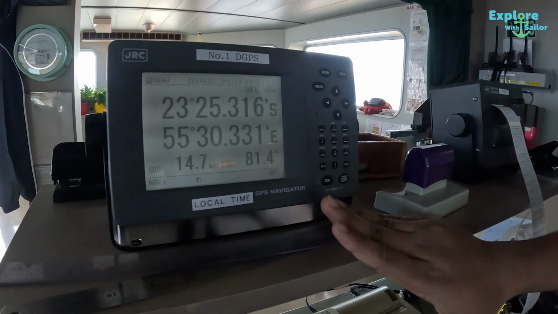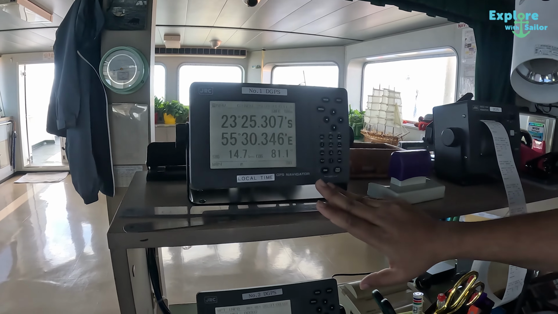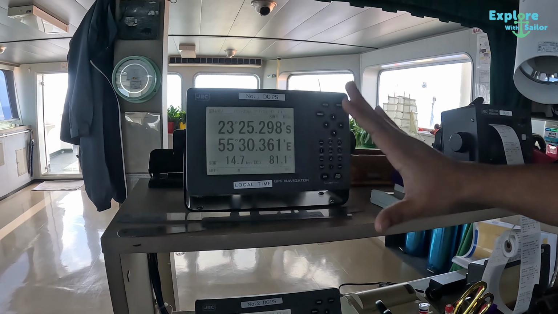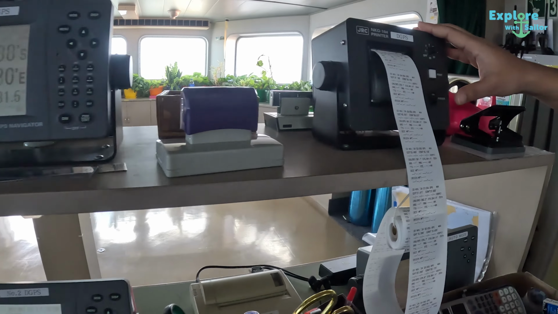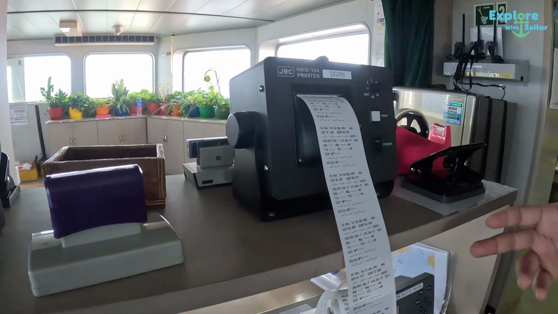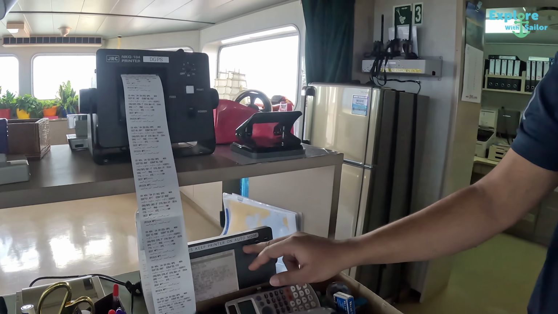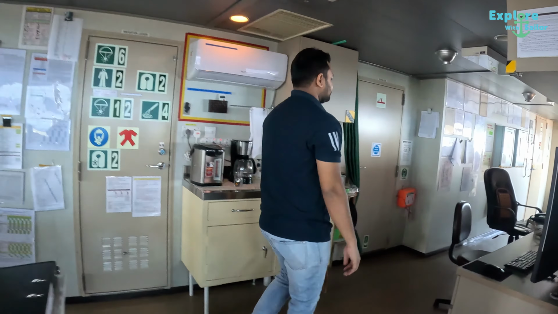Basically, this is DGPS, integrated for high positioning accuracy. This is DGPS 1, DGPS 2. This is the Navtex. We receive local navigational warnings through this Navtex printer.